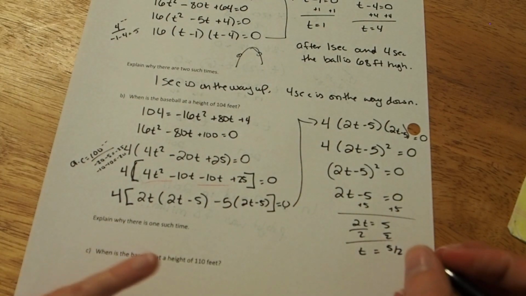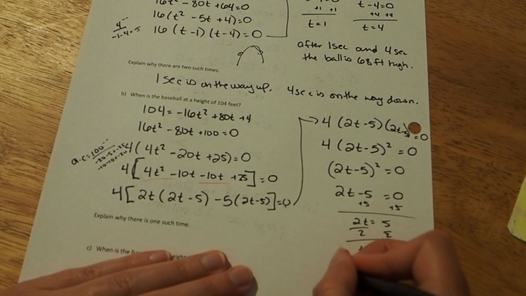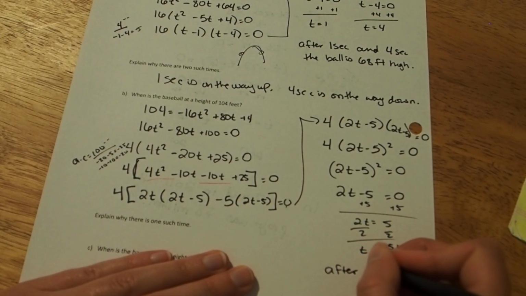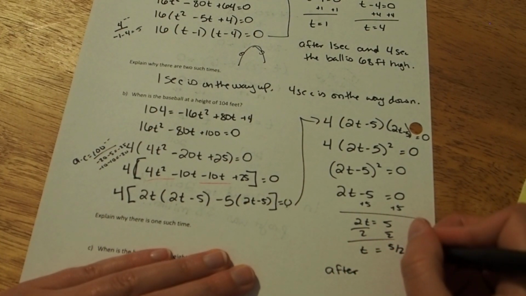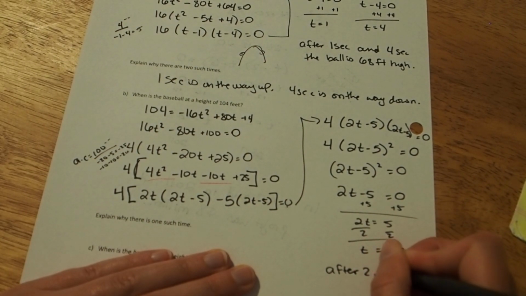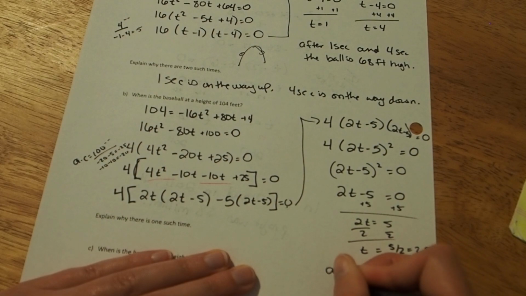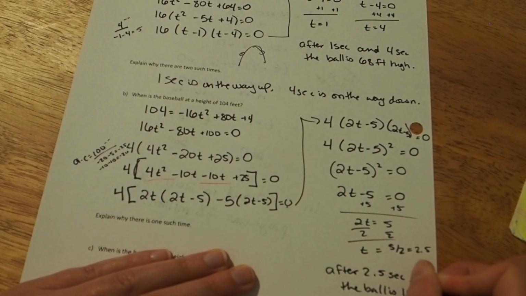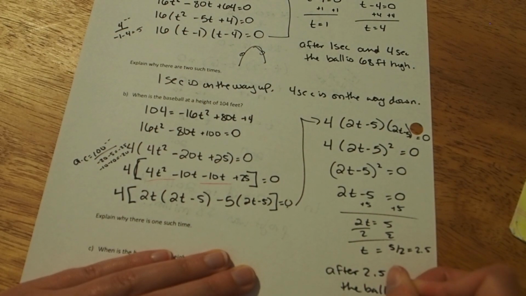Okay, so quick little sentence there. After 5 halves, in this context, you're going to want decimal, right? To make sense of this, 5 halves is 2.5. So after 2.5 seconds, the ball is 104 feet high.